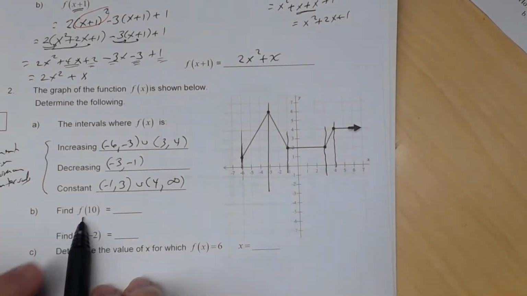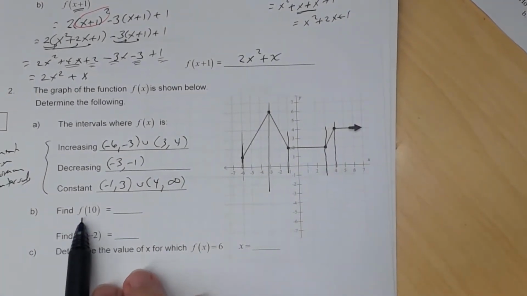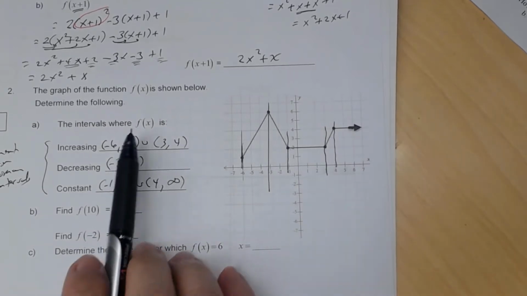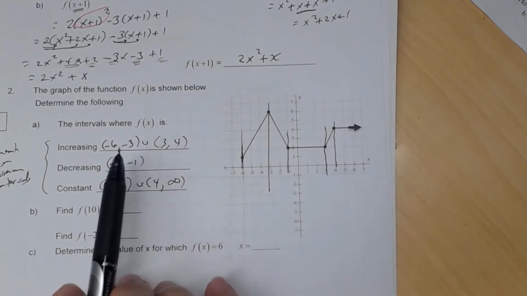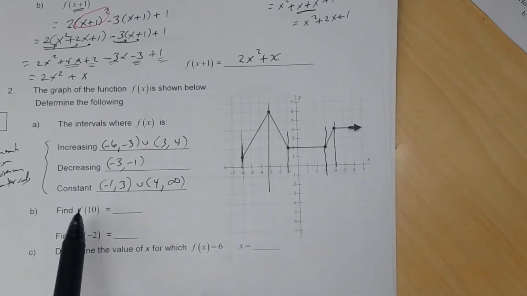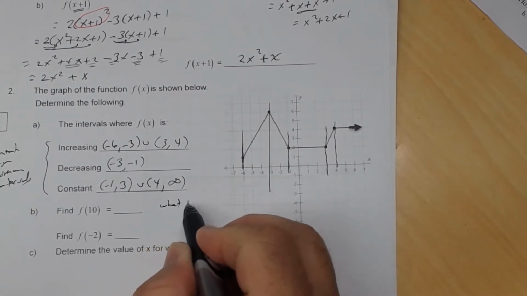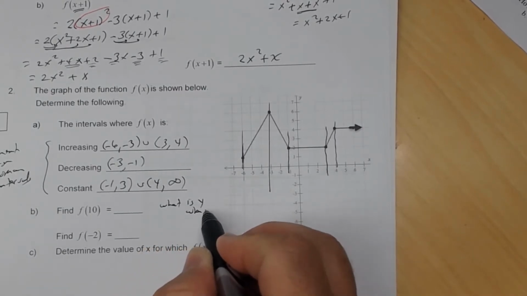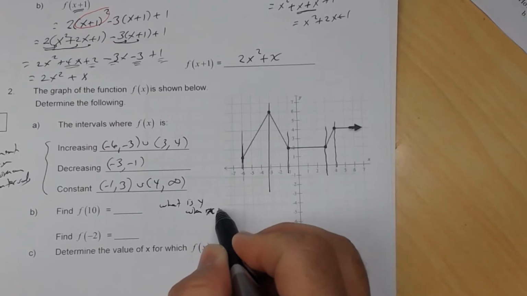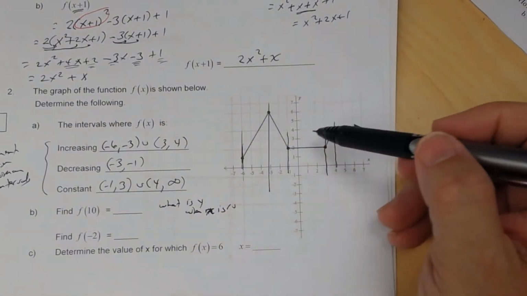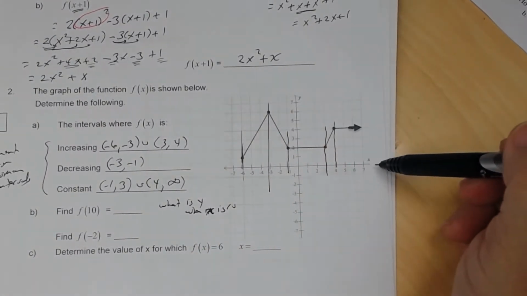Now here, remember the part B, you want to find function values. So basically, remember f of x means the same thing as y. So when you go here, you want to find what the y value is when x is 10. So basically what that means is, what is y when x is 10? So you've got to locate when x is 10 what y is.